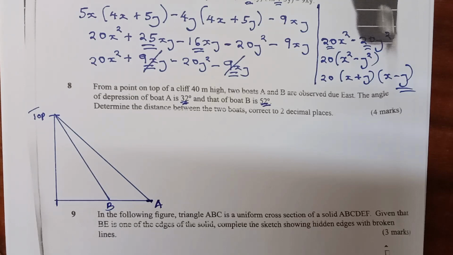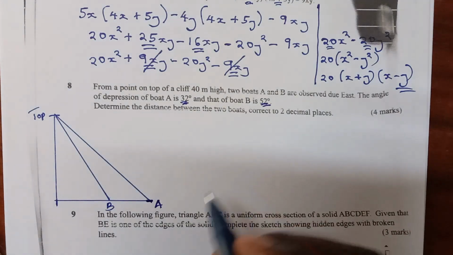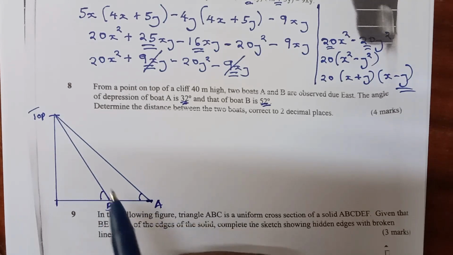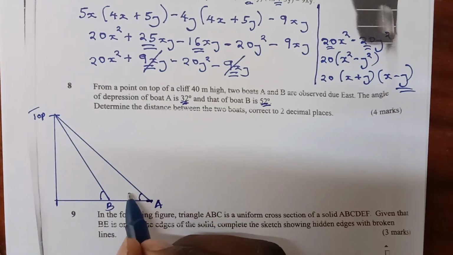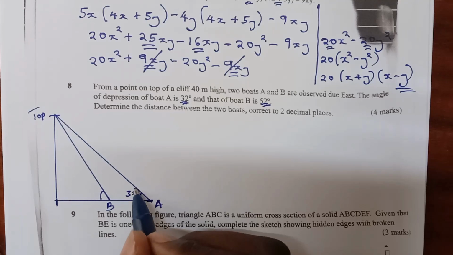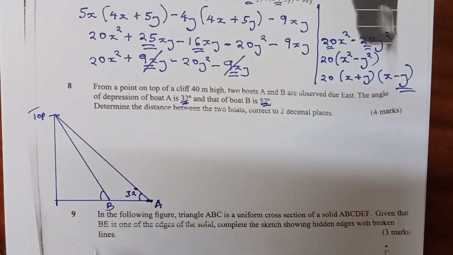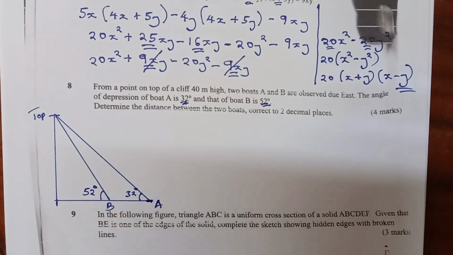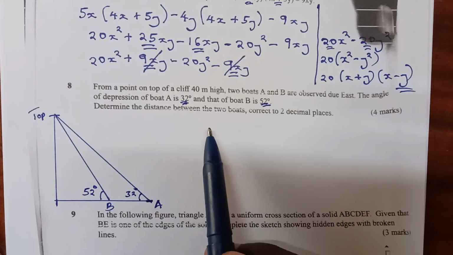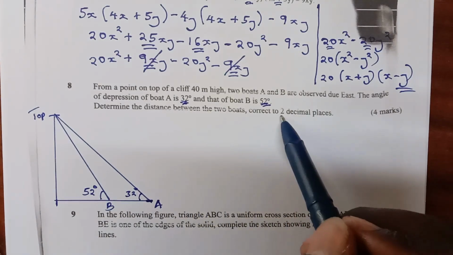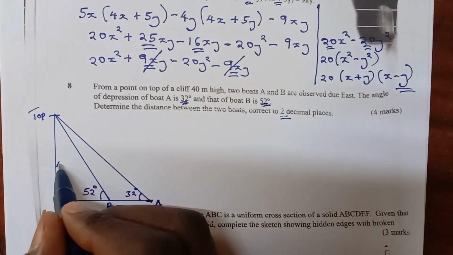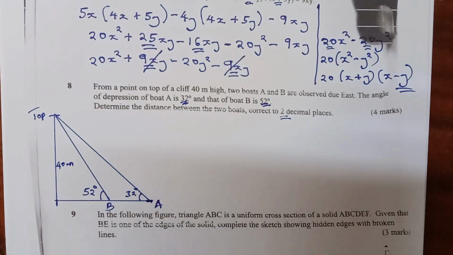This is our cliff. Now, for the farthest, the angle of depression is 32, so it also means that the angle of elevation is 32 degrees. The angle of depression is 52, so the angle of elevation is also 52 degrees. Now, determine the distance between the two boats correct to 2 decimal places, and the height of the cliff is 40 meters.